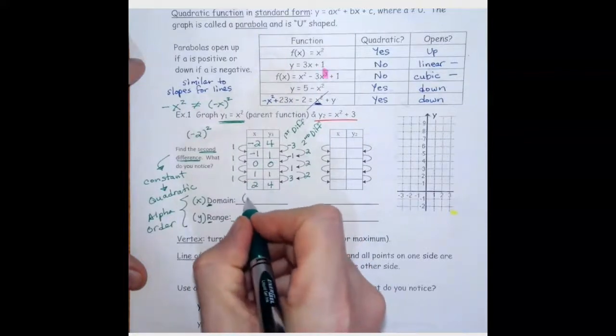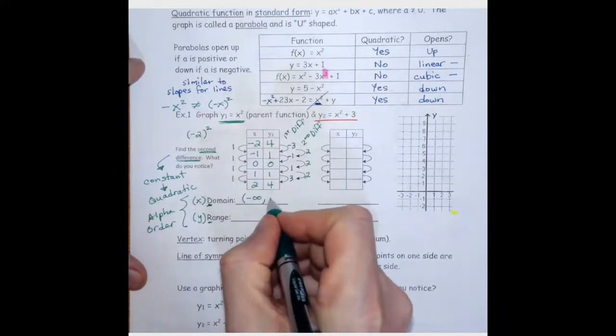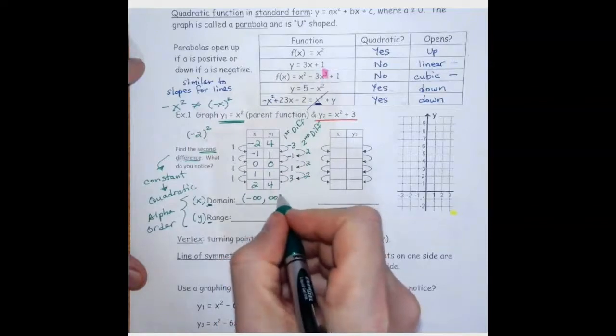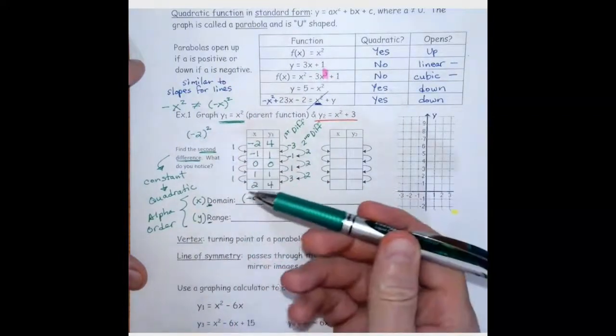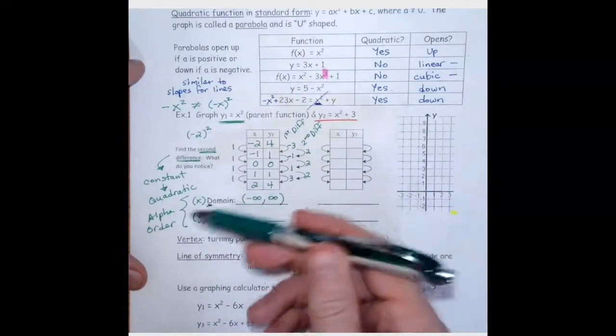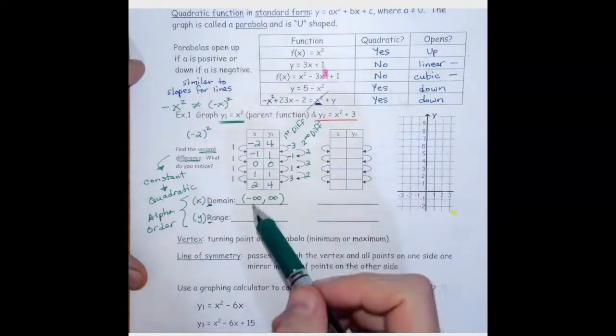So what we do is we say that that can be negative infinity to positive infinity. Now, numbers don't stop at infinity, they keep going, but this just lets people know that it goes on forever, smaller numbers, and then forever bigger numbers.